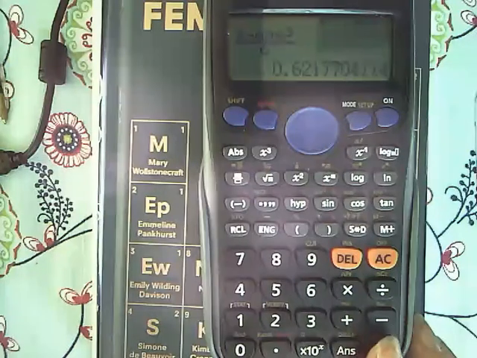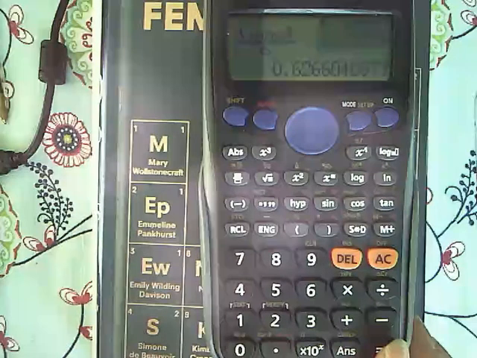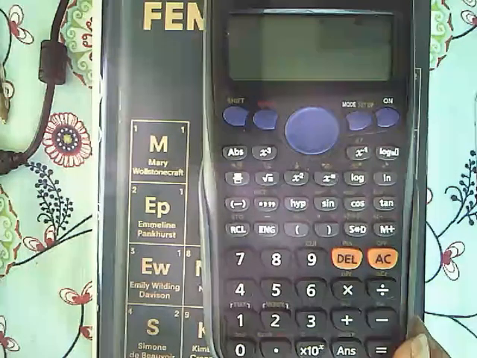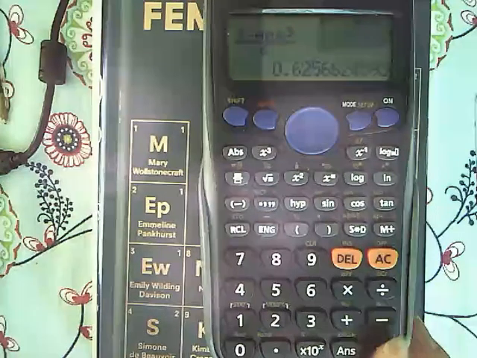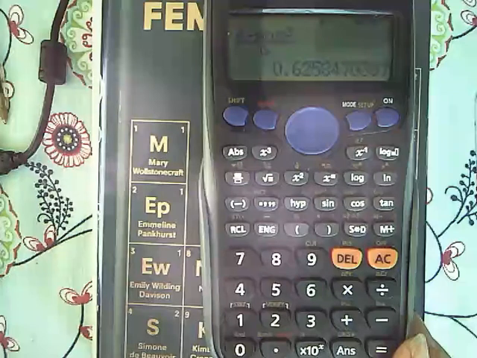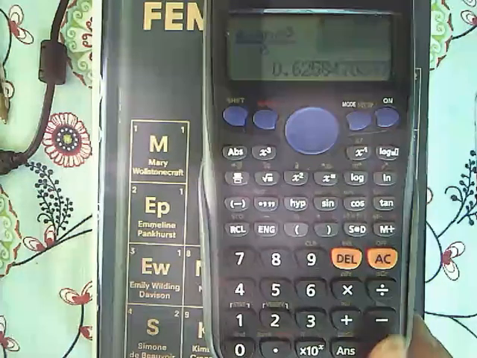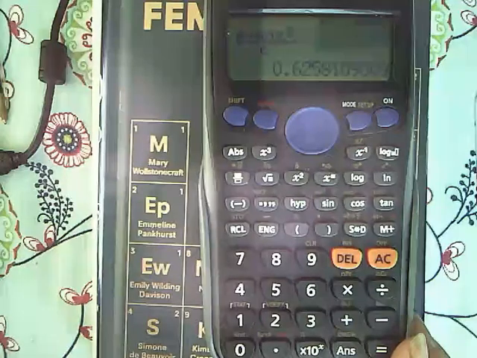Press it again, the 6 and the 2 have stayed the same, so 0.6266, 62 still the same, but now it's 56, 625, so the 625 is staying the same and it's now 58, 6258 is staying the same.